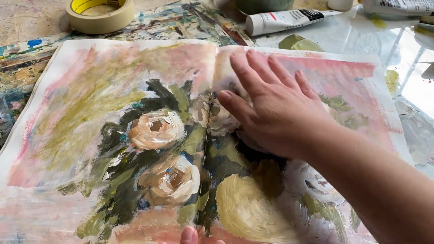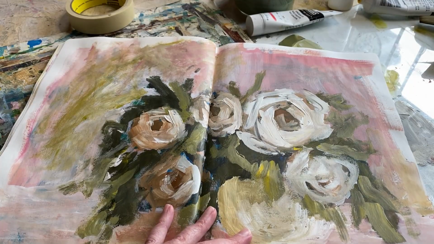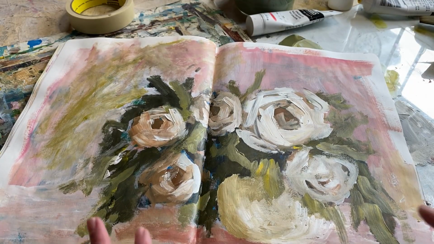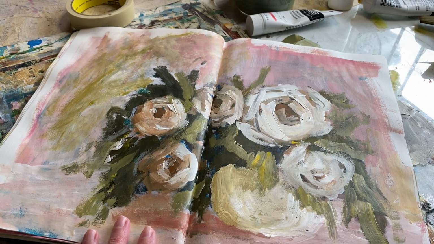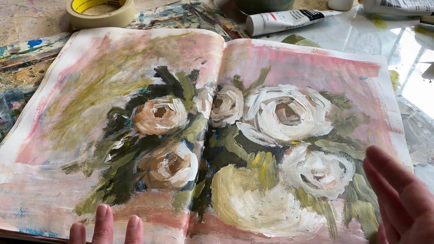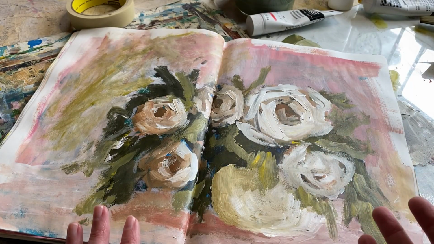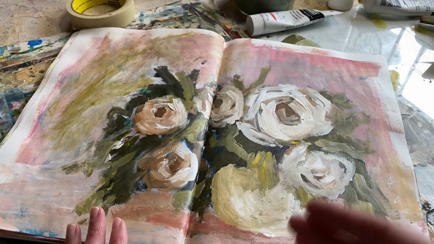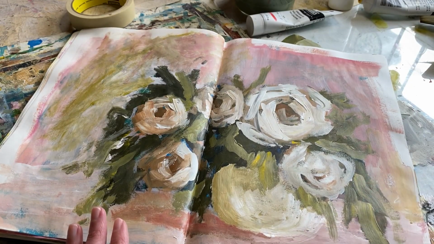It doesn't have to be a reference photo. You don't have to have that much structure, but you do, for example, with this one, you do need to have an idea. Okay, I want to paint some roses in a container, and you can begin thinking about what it is that you want to create before you actually get your brush out and start.